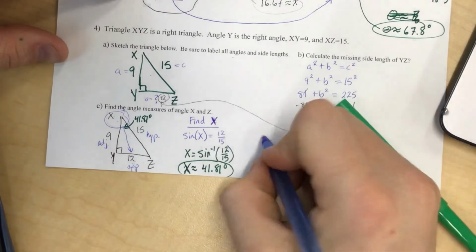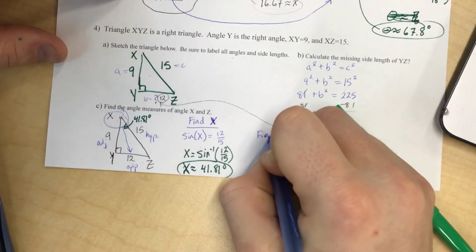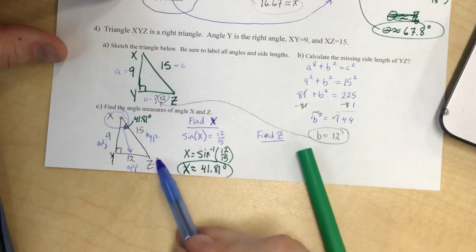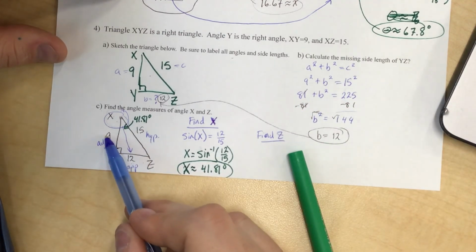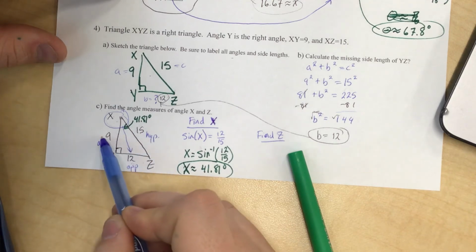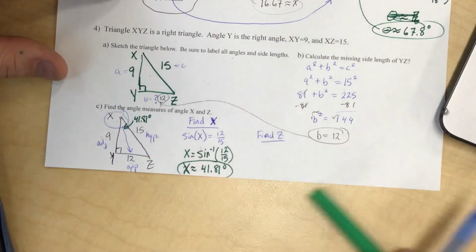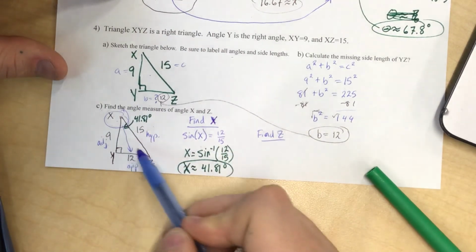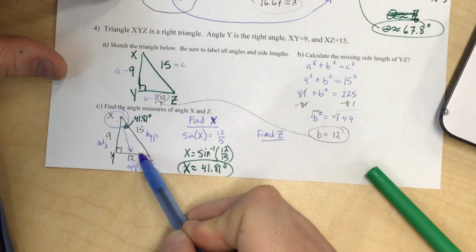Now, in order to find Z, there's a couple different ways you can go about it. We can use another trig ratio according to Z, and maybe this is the opposite and the hypotenuse again, so we use sine, the inverse sine of 9 over 15. But I know that in a right triangle, or any triangle for that matter, all angles add up to 180. Okay.